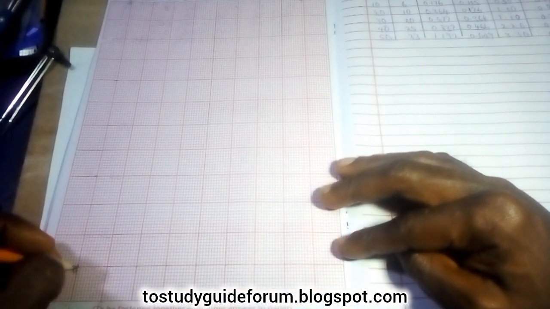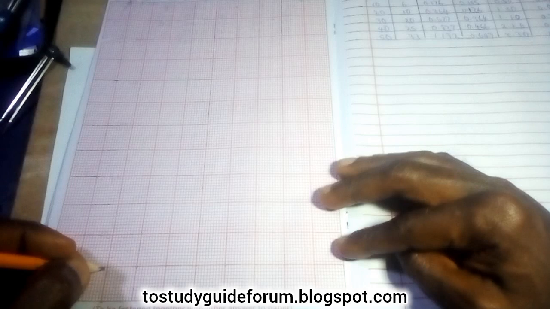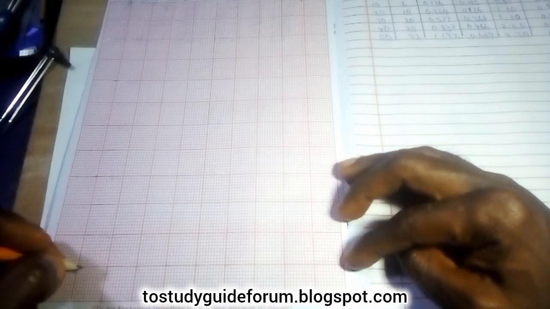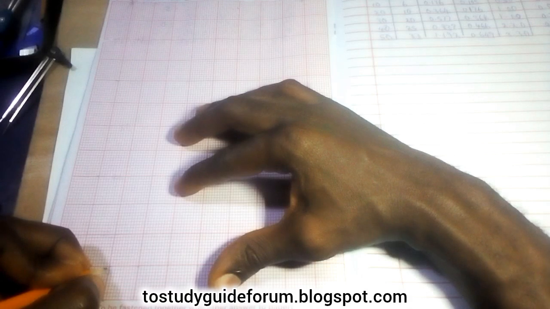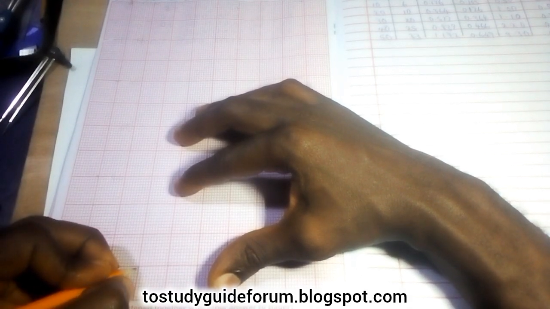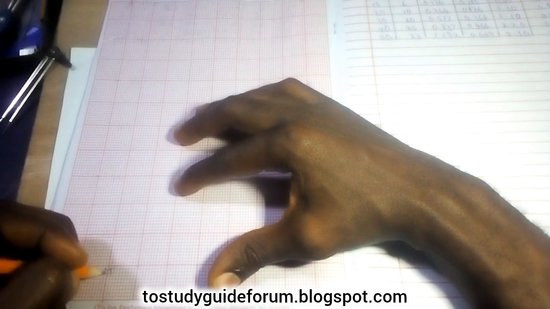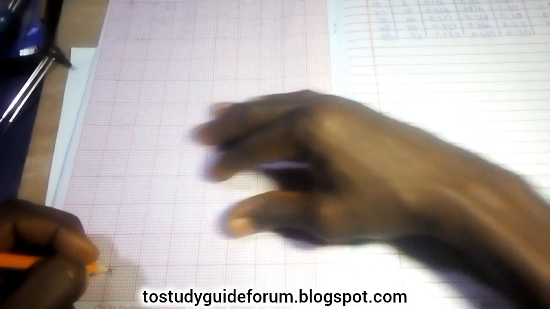Taking one box again, since we are taking one box, we are using 2 cm for 0.5 units. You can see that we'll be able to get something good there. We have 0.5 here. If we have 0.5 here, it means that this other one should be 0.0, and this one should be 1.